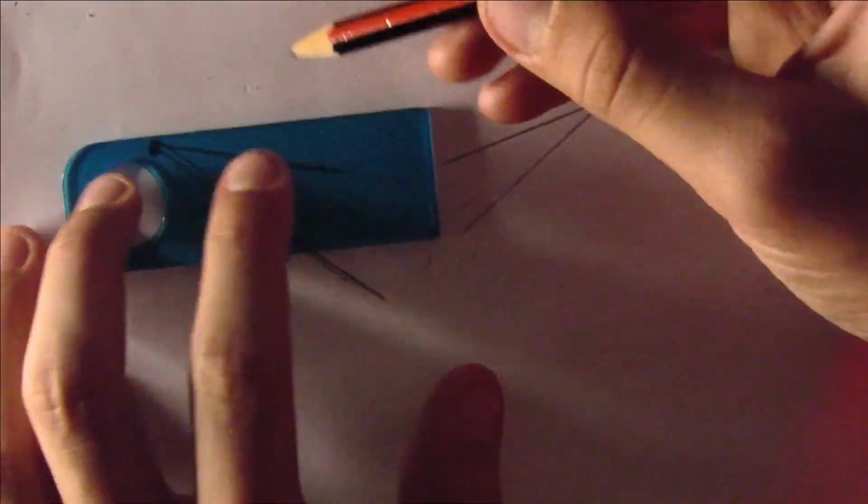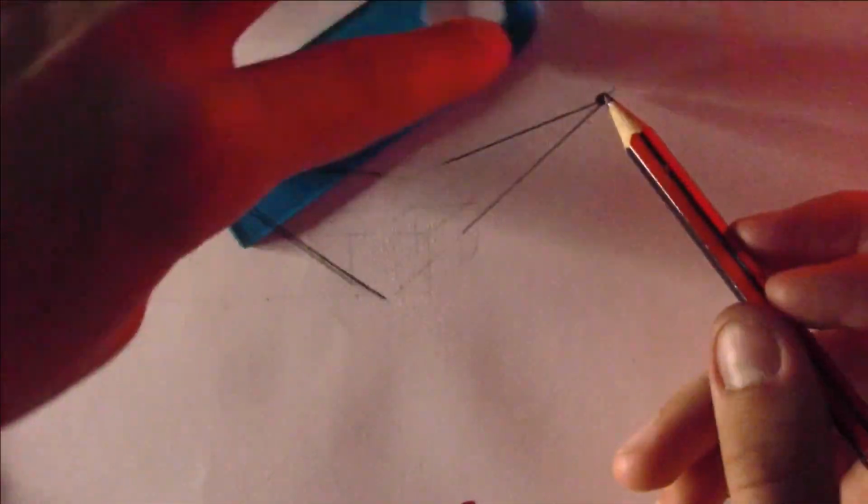So far so good, but how can I find where the vanishing points come from? It's simple, but first we'll create a cube from 2 vanishing points.